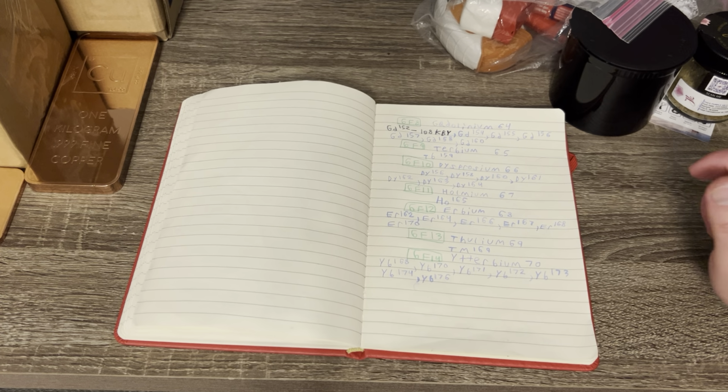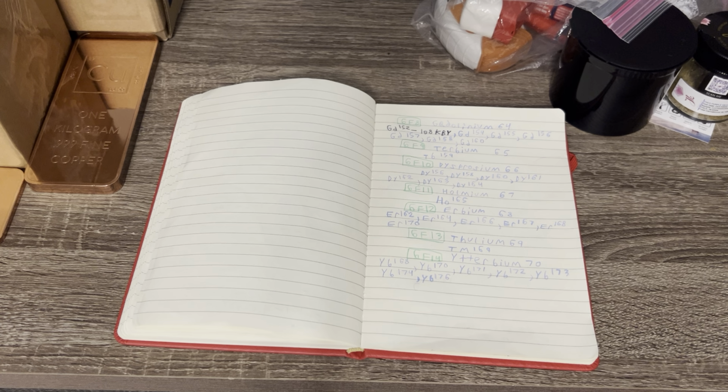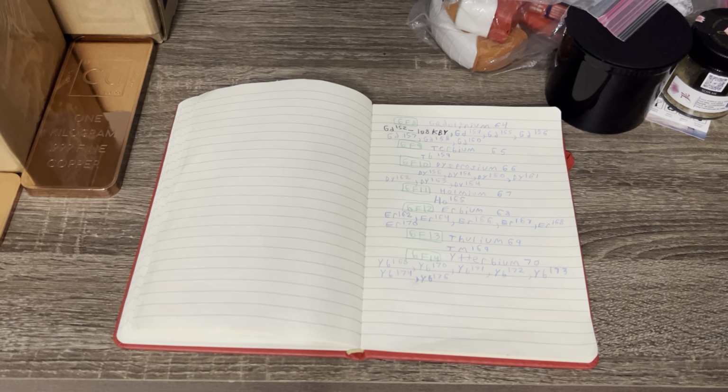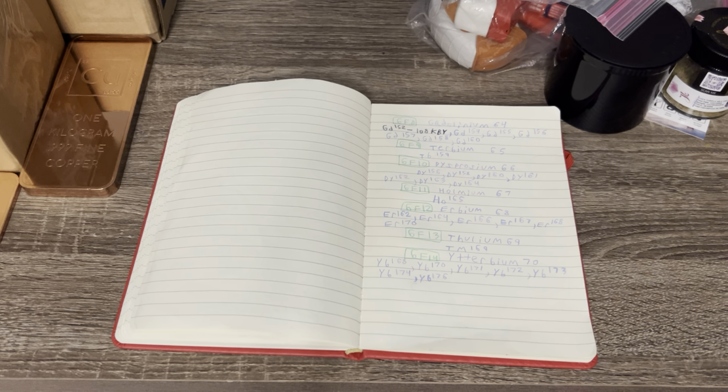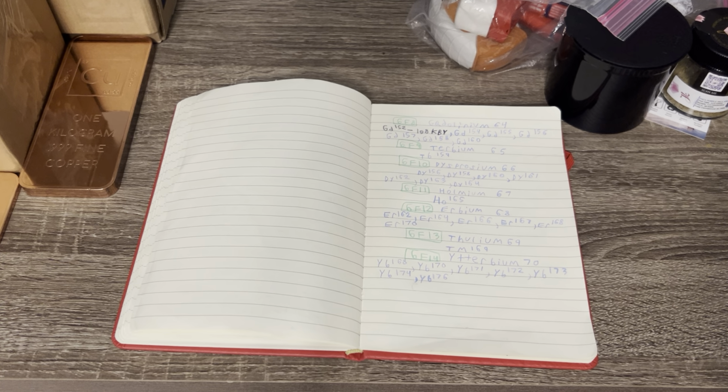Gadolinium 152, 108,000 billion years. And then basically, after that, you do gadolinium 154, 155, 156, 157, 158, and 160. Terbium 159, dysprosium 156, 158, 160, 161, 162, 163, 164.